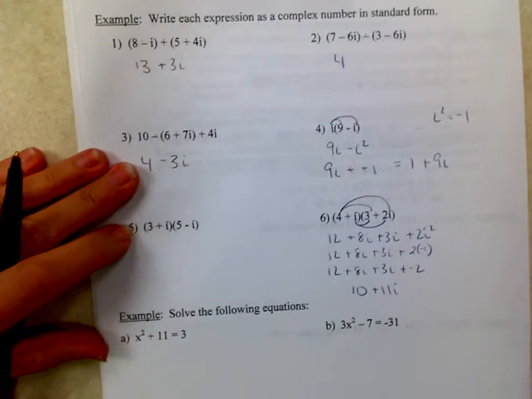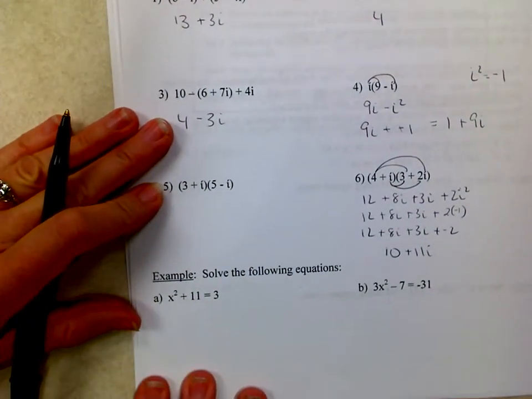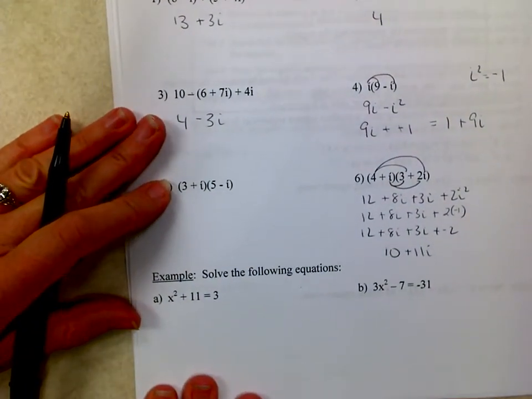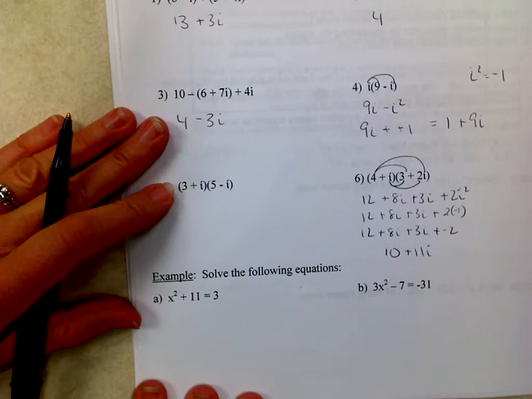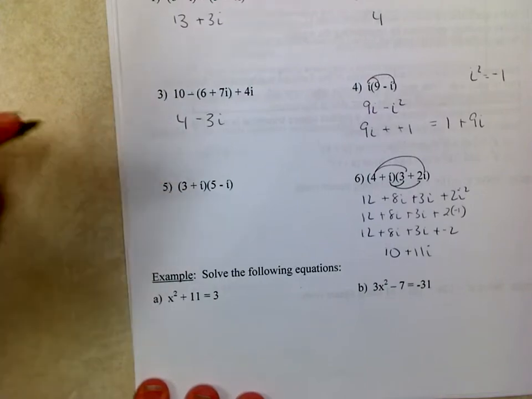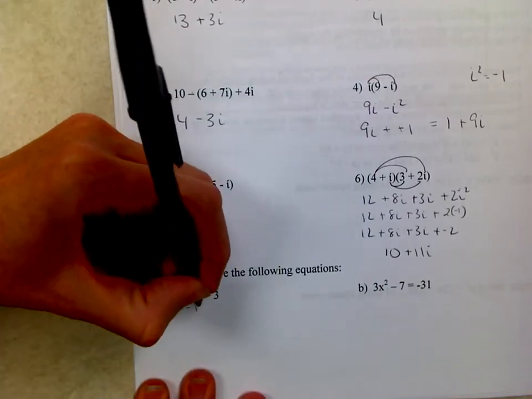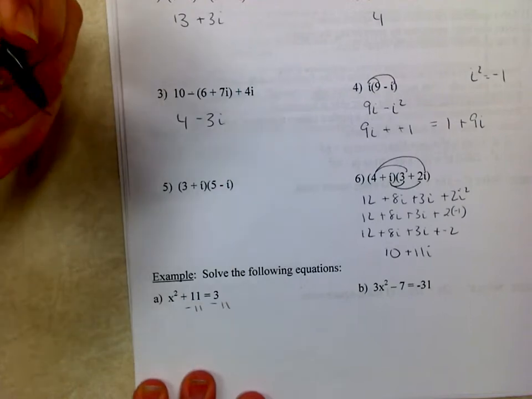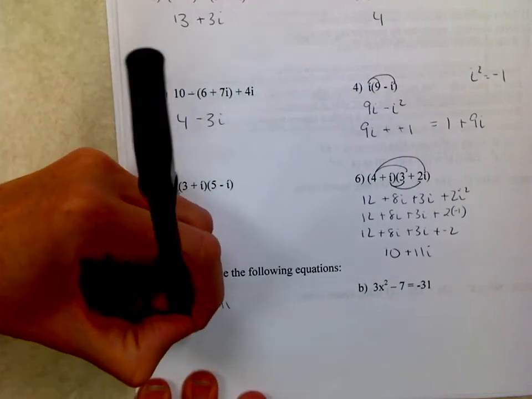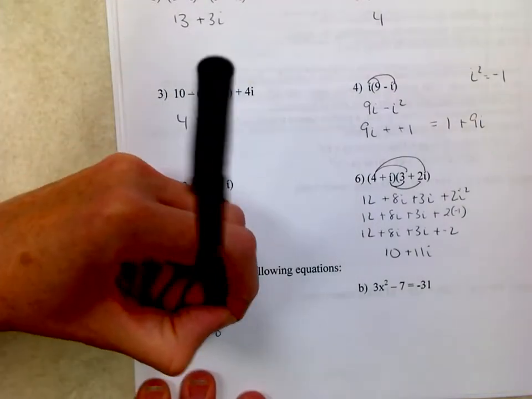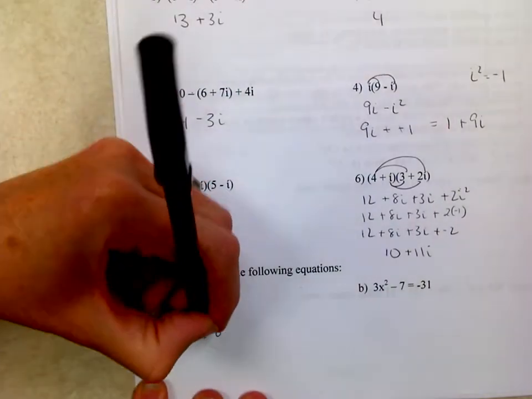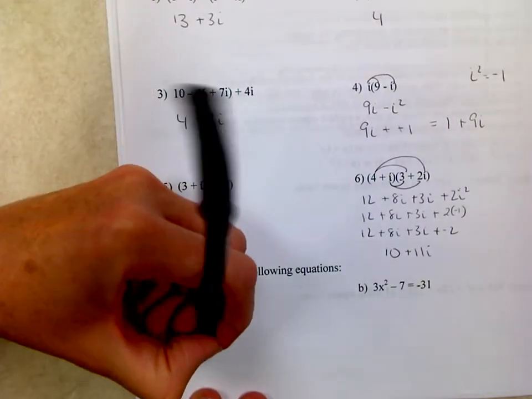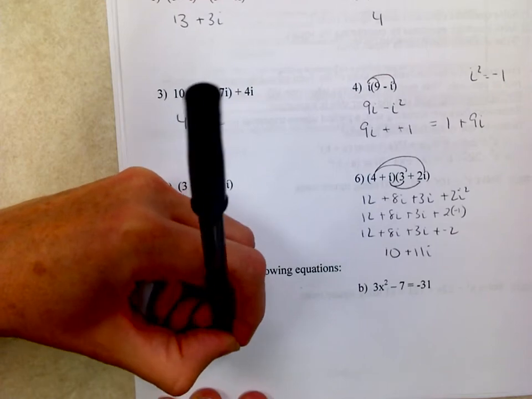The last problem we did in class today was example A at the bottom. And this is just to remind you, when you are solving, you may have to introduce the square root to get x by itself. And when you introduce the square root, you have to include the plus or minus sign. So for this problem, we would start to solve for x by subtracting 11, and that will get you to x squared equals negative 8.